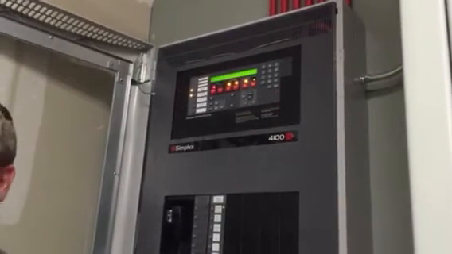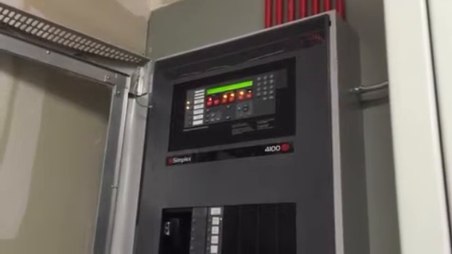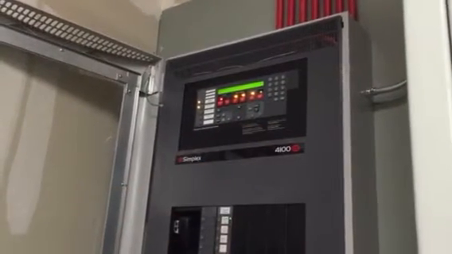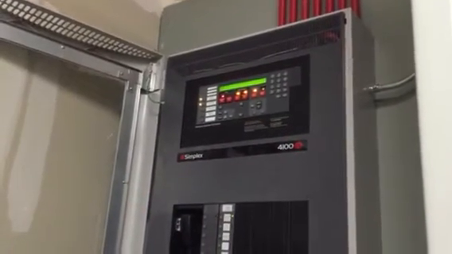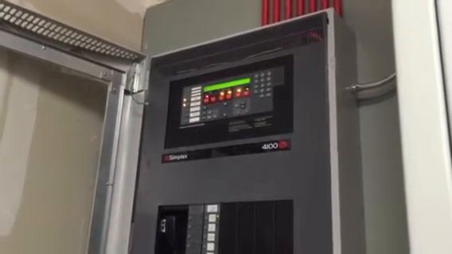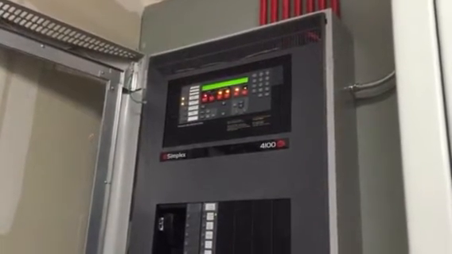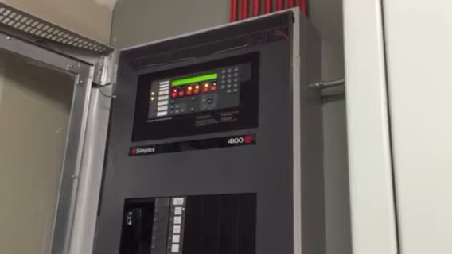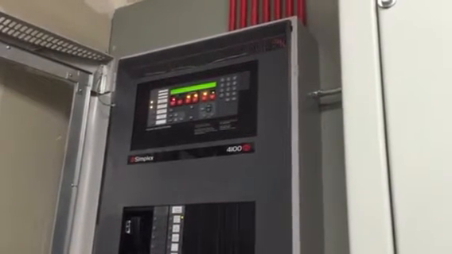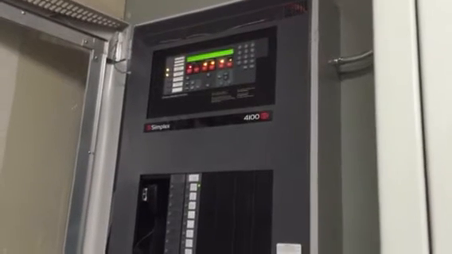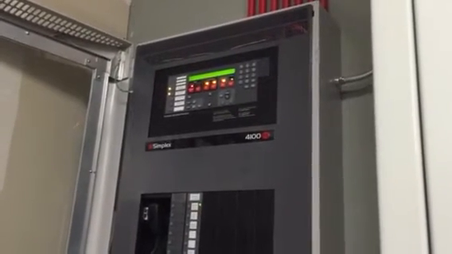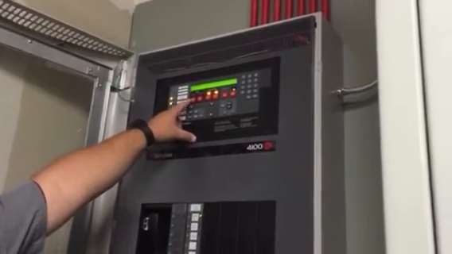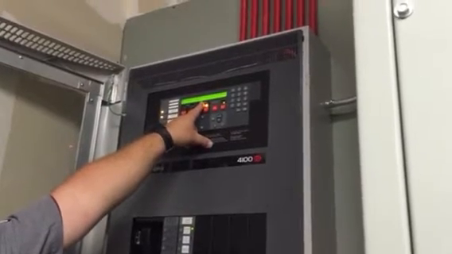Once you discover it's a false alarm, a kid decided to go pull a pull station, you can come back and do system reset. Just hit it one time. It'll tell you system reset in progress. Takes about a minute or so. You would think with the advancement of these that it would be a little quicker, but it's got to go through and check everything. Once it sees it's all cleared, your fire alarm will go off. No alarms present. System reset is complete.